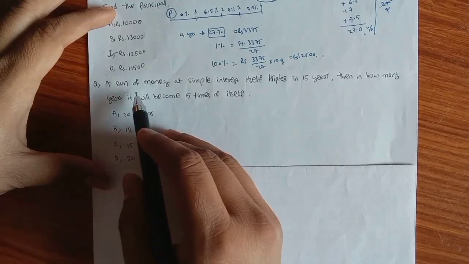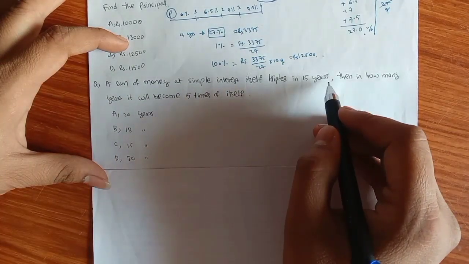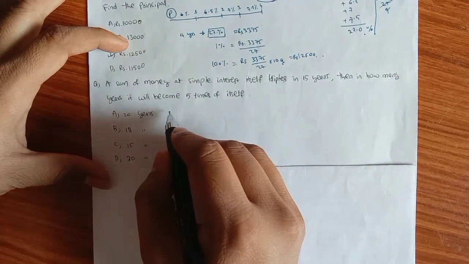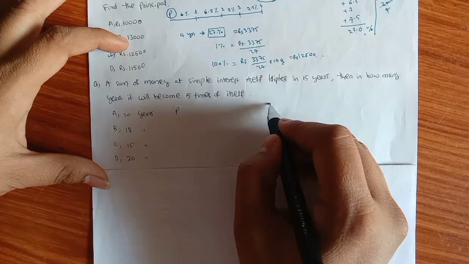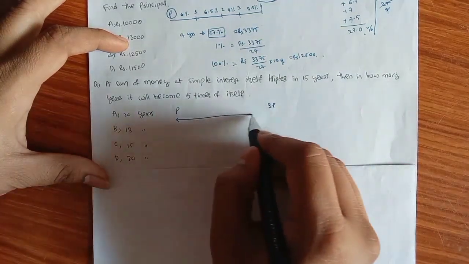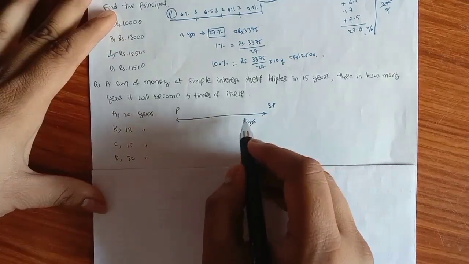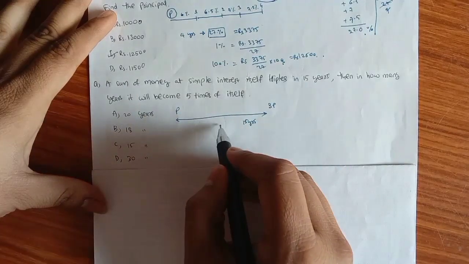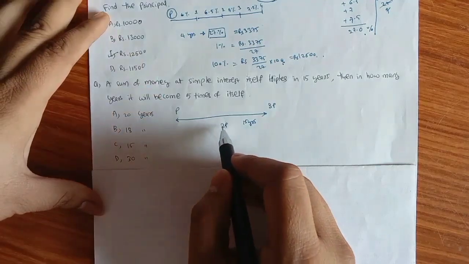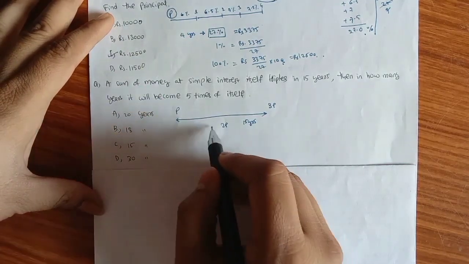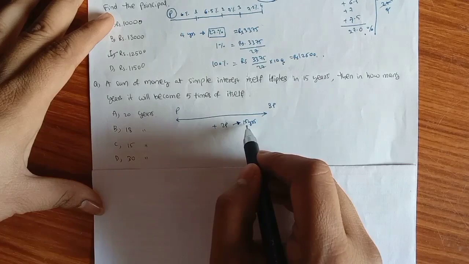The next question is: a sum of money at simple interest triples itself in 15 years. Suppose a person has principal amount P, then it becomes 3P in 15 years. The difference is 2P, so in 15 years the simple interest of 2P is added to the principal amount and it becomes 3P.